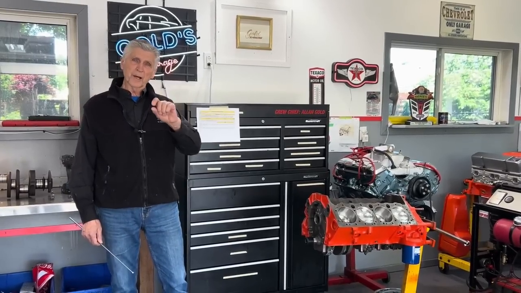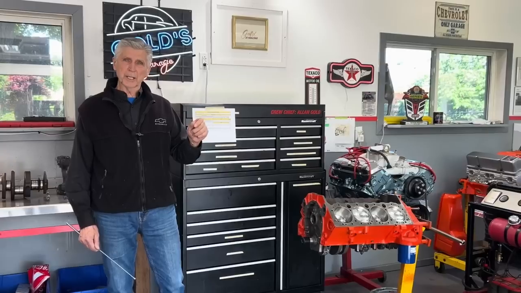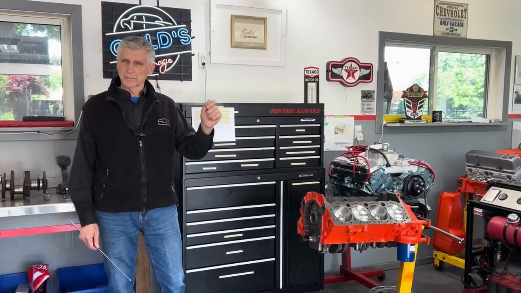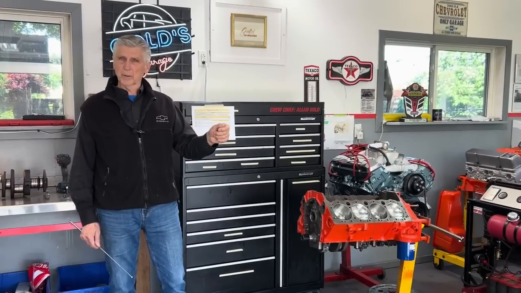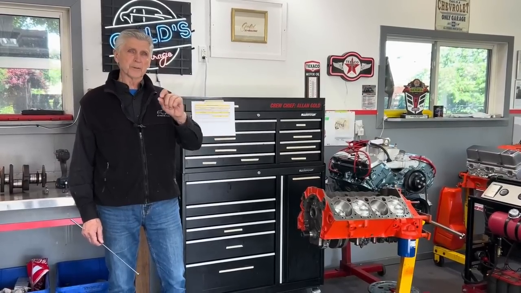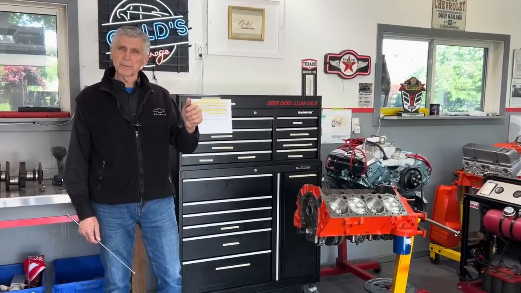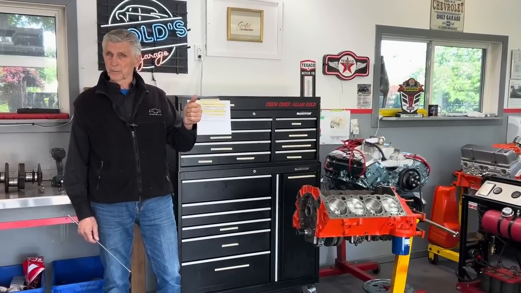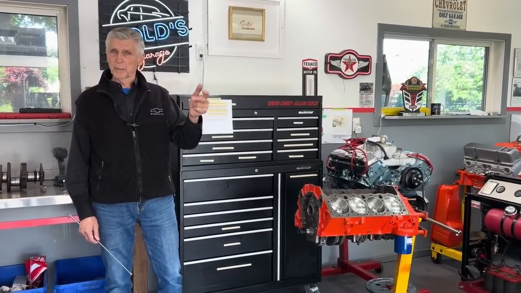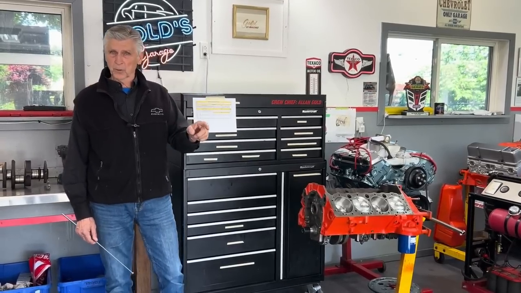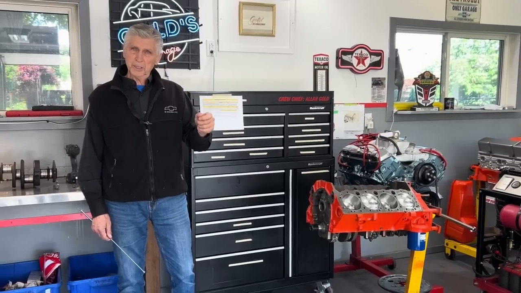If you can't define every step you're going to take in that process of removing the engine, tearing it down, repairing it or modifying it or rebuilding it, installing it, tuning it, testing it, if you can't put every line item, and in each line item define the parts you're going to need, the services you're going to need, how much they're going to cost, how long it's going to take, and add all that up to get a total cost, you're not ready to start your project.